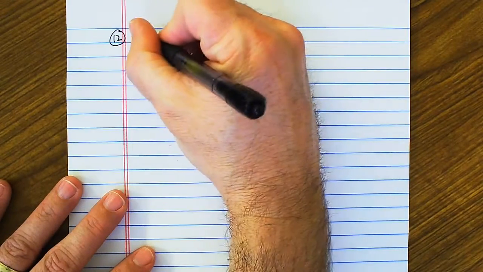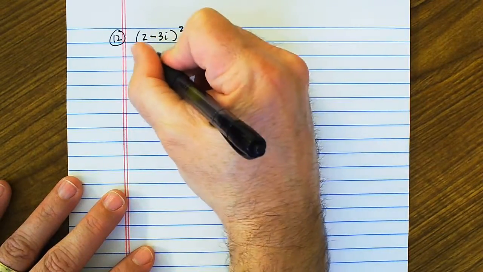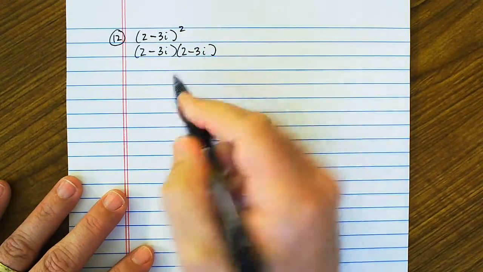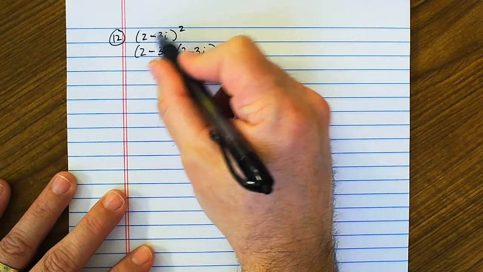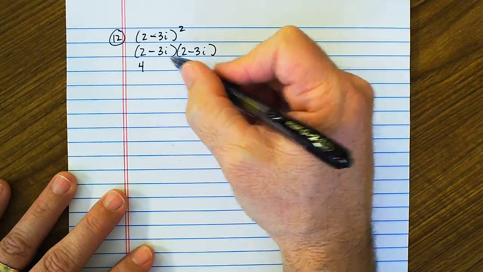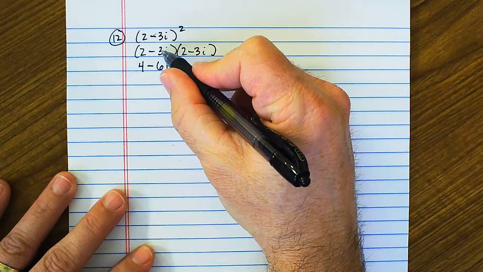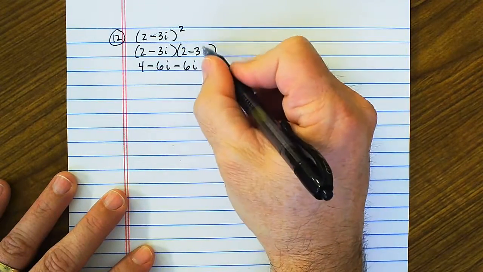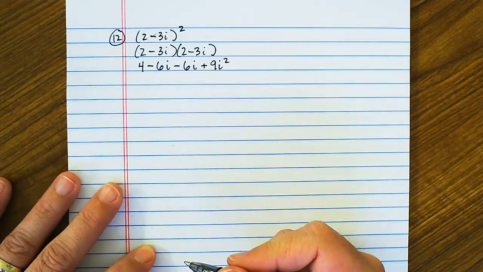Number 12, 2 minus 3i squared. That little 2 means we have 2 of them. And this is where you will be foiling because there's no plus or minus sign right here. So 2 times 2 is 4. Notice how parentheses go away once I start doing something. 2 times negative 3i is negative 6i. Negative 3i times 2 is negative 6i. Negative 3i times negative 3i is plus 9i squared.